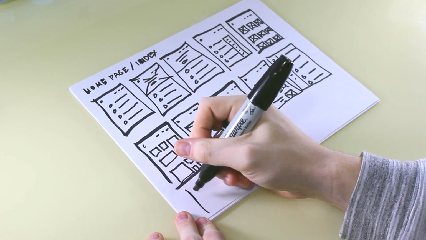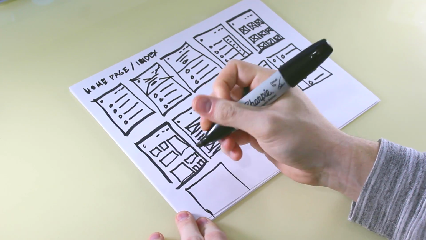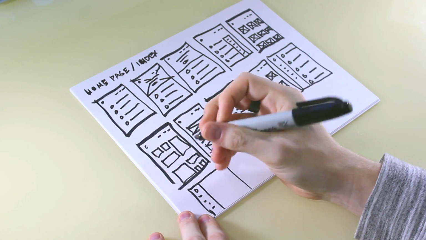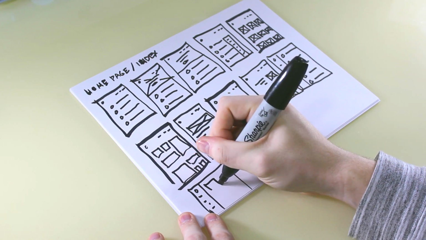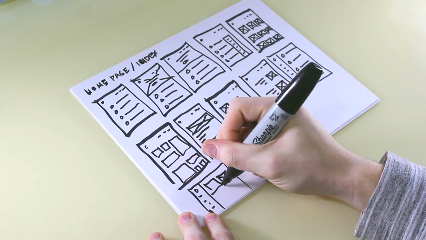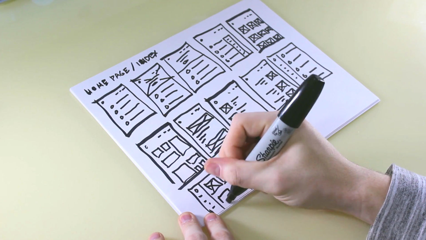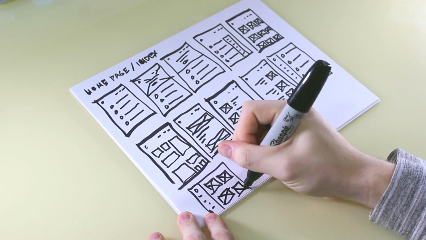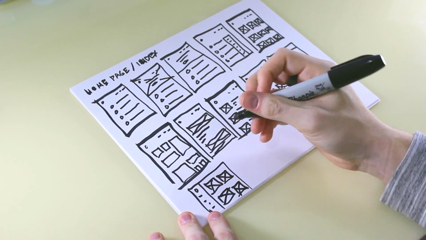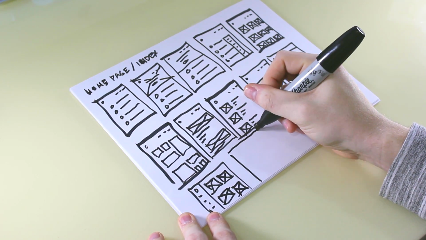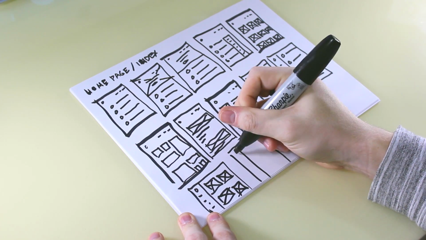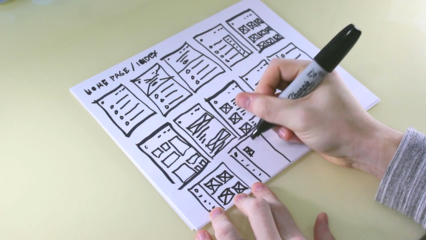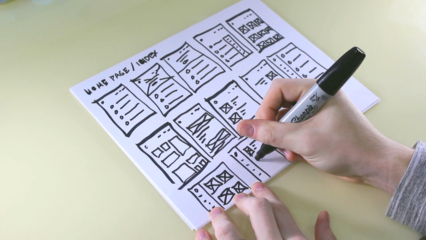All right, maybe let's try something down here. Let's do the same logo on the side. What if we just want images? Sort of like this one. What if we do the same thing, but we have an image with a link and a description?